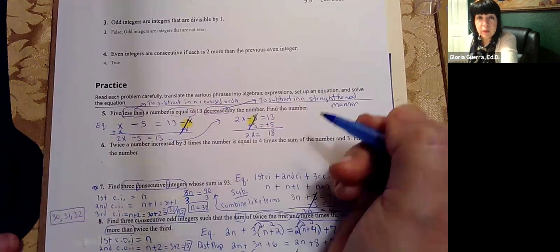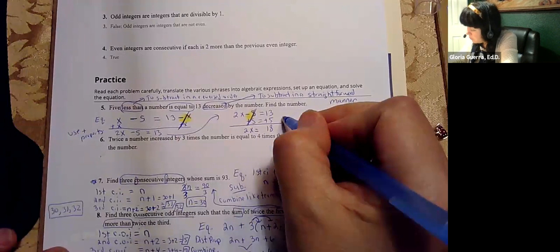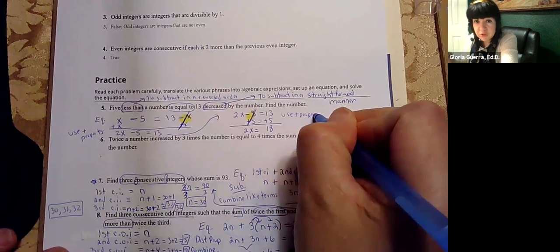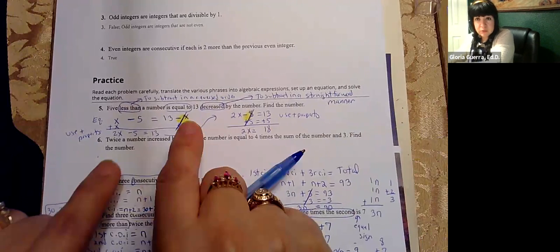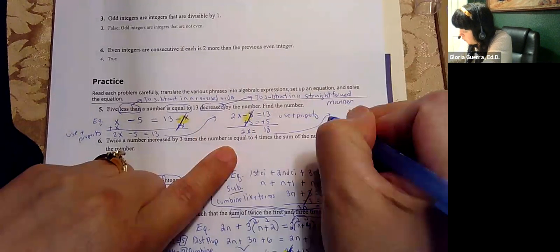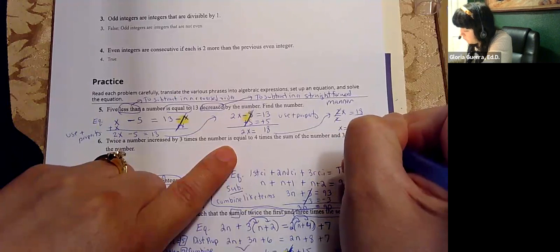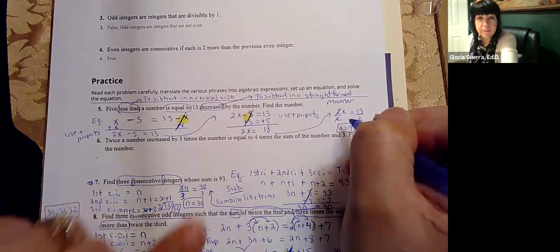Okay. So I used the addition property here. And then here I also used the addition property again. But I had to use that addition property twice, right? Because you had two variables and two constants. So that means you have to get ready to use that twice. You're either adding something or subtracting something, but you got to do that twice. Okay, now I can divide by 2. And now x equals 9. And that's the number, 9.